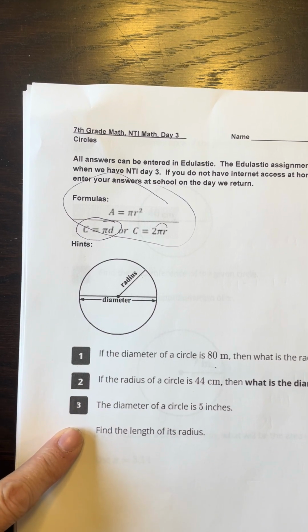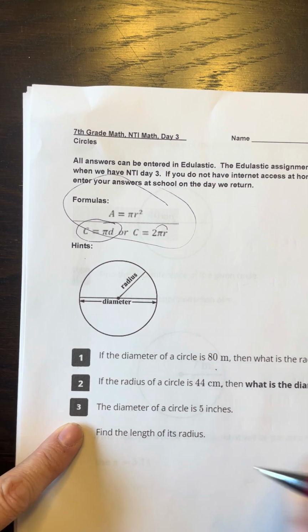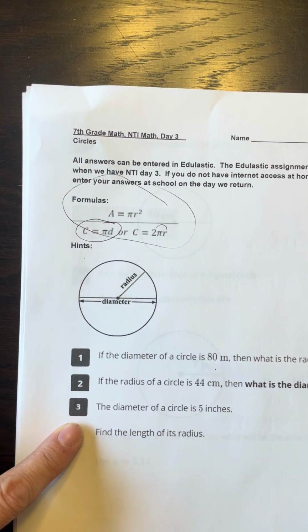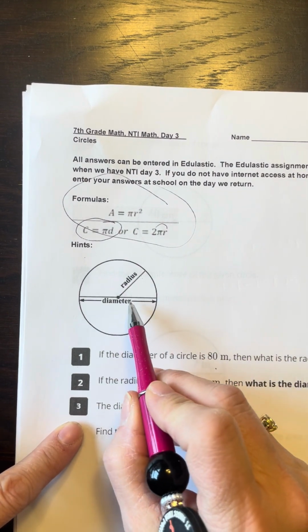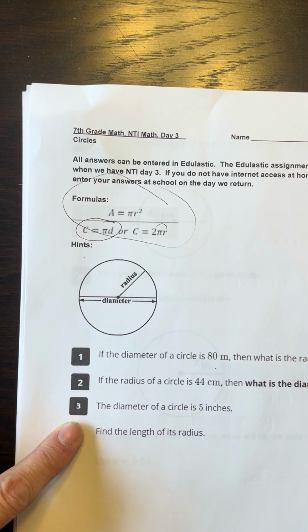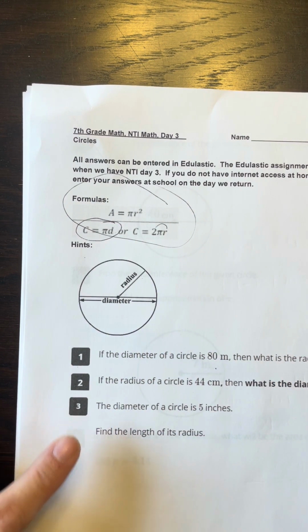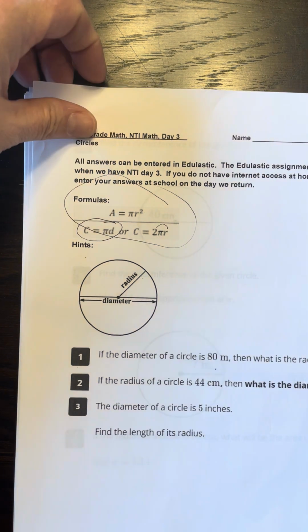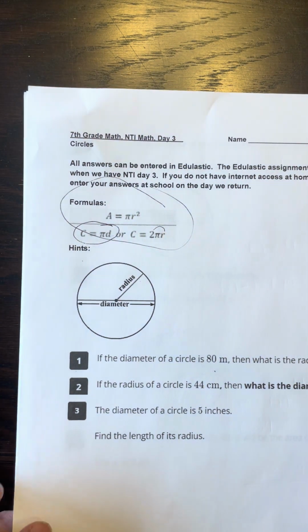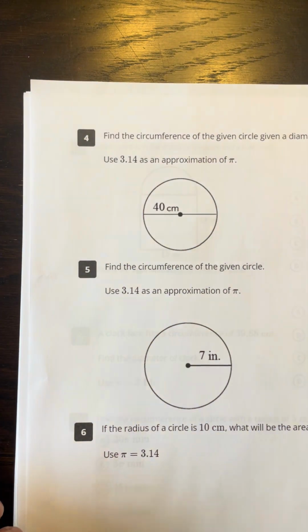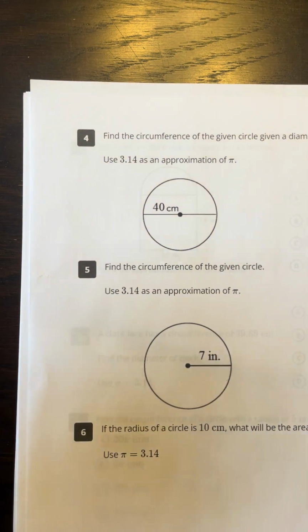Number three, the diameter of a circle is 5 inches. So all the way across, 5 inches. Find the length of its radius. So you're taking half of 5, which is going to be a decimal or a fraction. When you enter your answers, I believe this is multiple choice, so it could be in either form. Okay, so that's pretty straightforward. We all did very well with this when we did it in class.